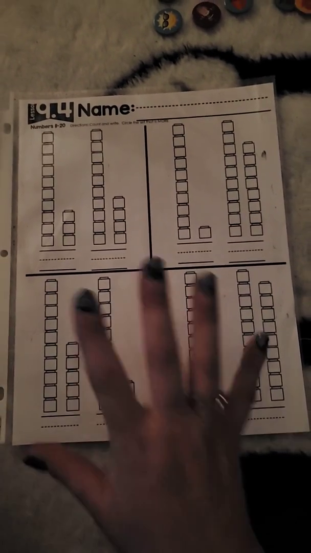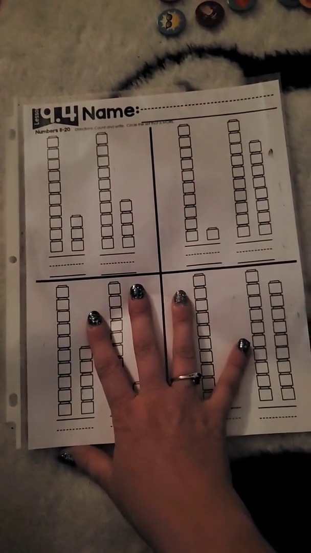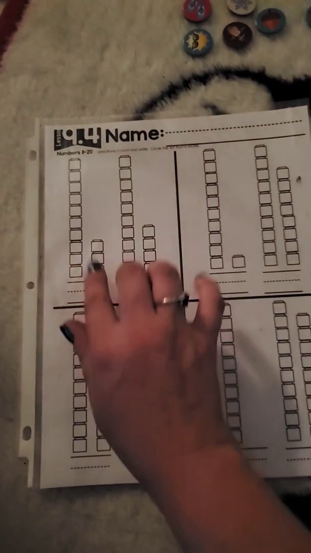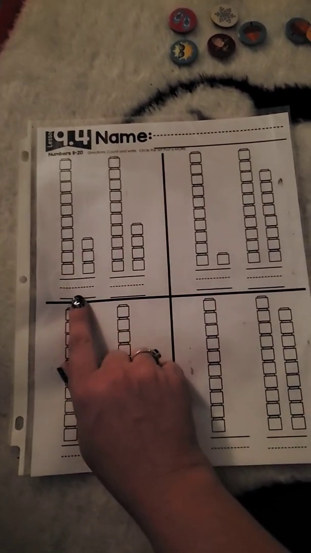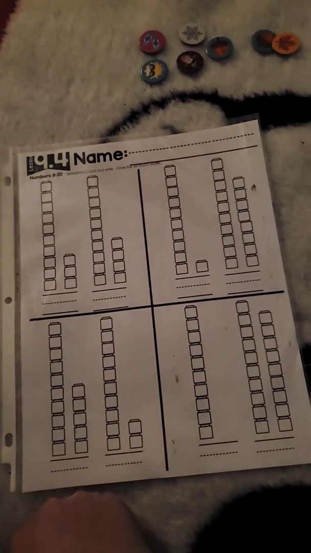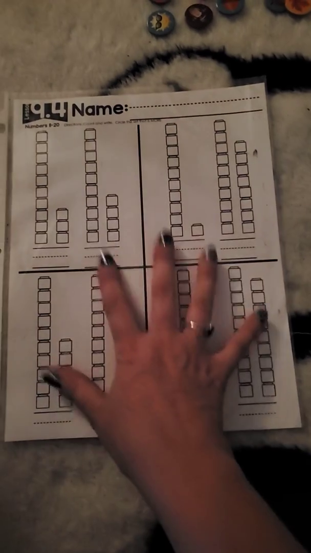Hey guys, today we're going to work on 9.4, okay? So on this front page, we're going to count how many we have and write the number we have down here on our lines. And then we're going to see which one has more. Today we want more on this side. Okay, so let's go ahead and count.